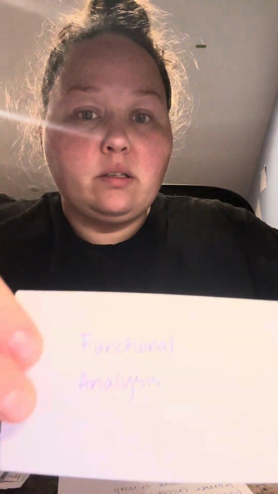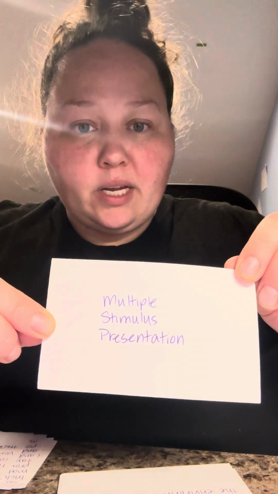Denotes demonstration of functional relations between environmental variables and behavior through experimentally arranging antecedents and consequences: functional analysis. An extension of the paired stimulus process where the learner chooses from an array of three or more stimuli: multiple stimulus procedure.